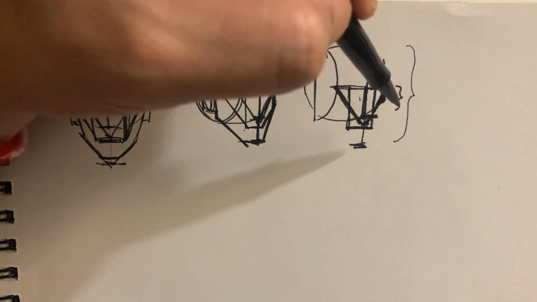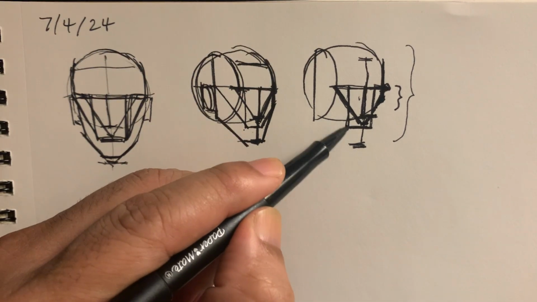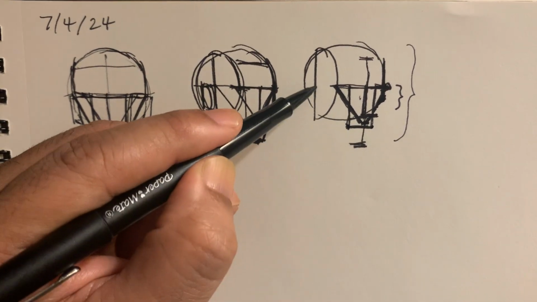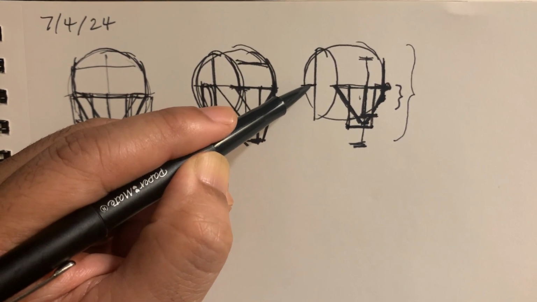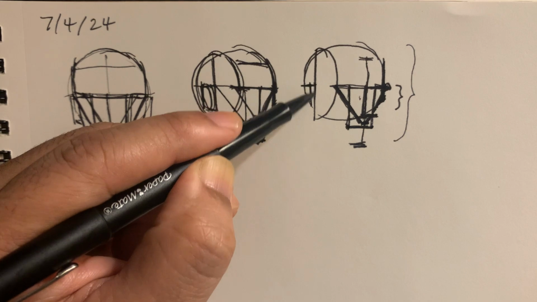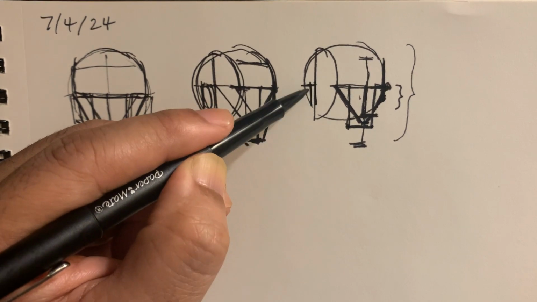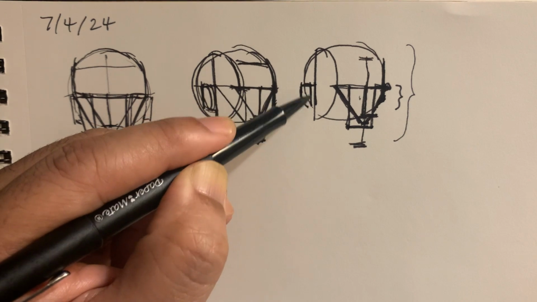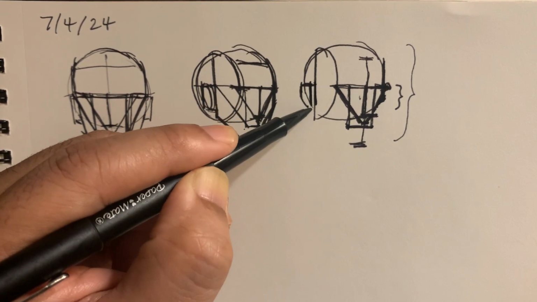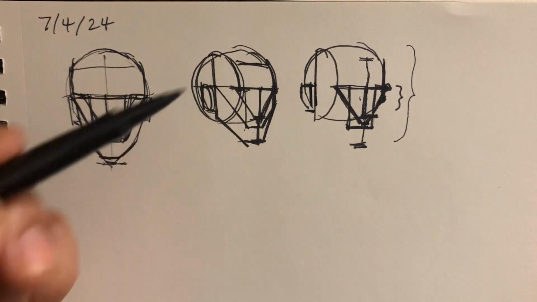And then from the corner of the mouth, so this is where your ear goes, and the ear is actually, it's not flat on the skull, obviously. It's going to be a box. Okay.